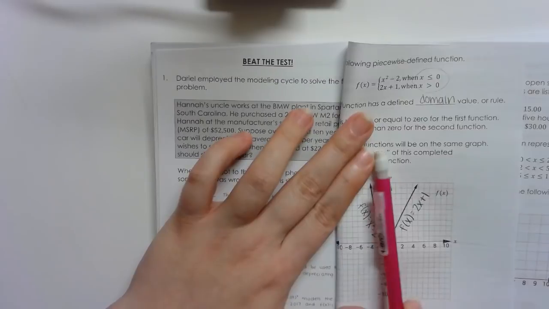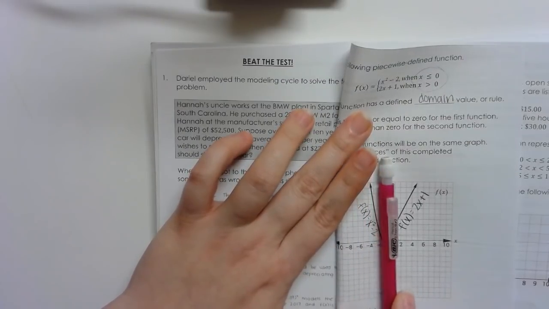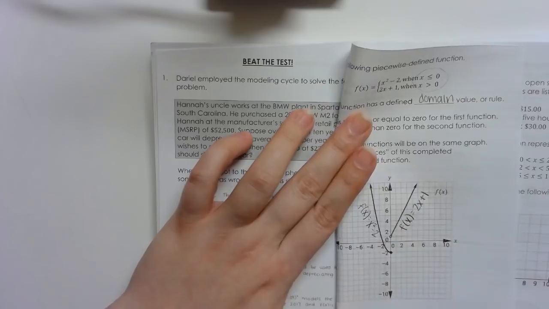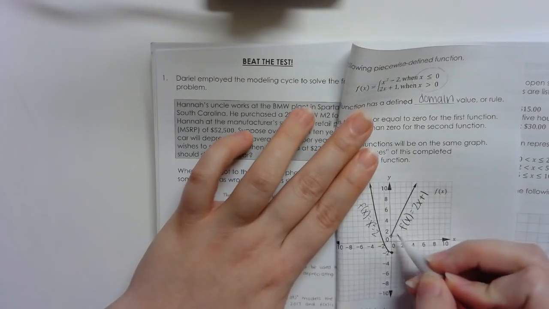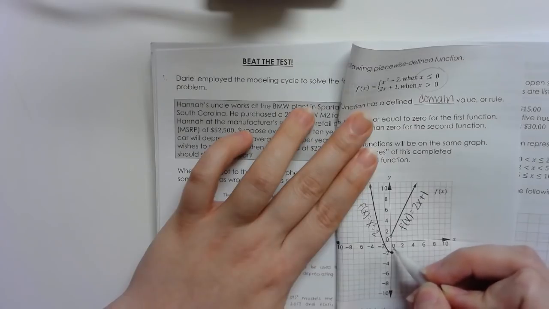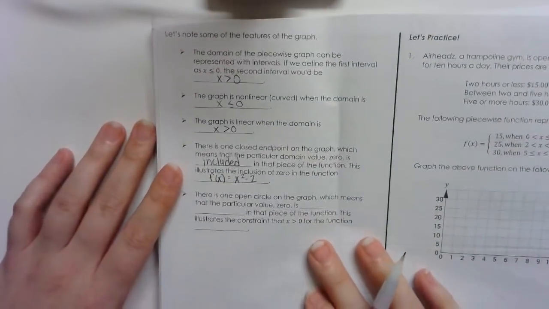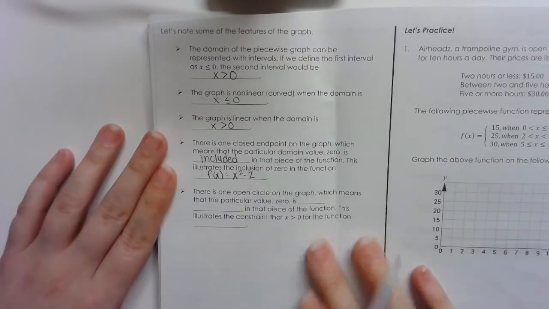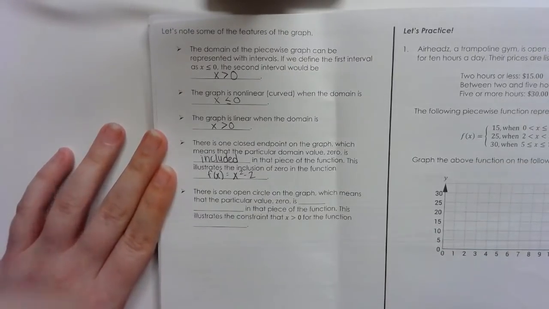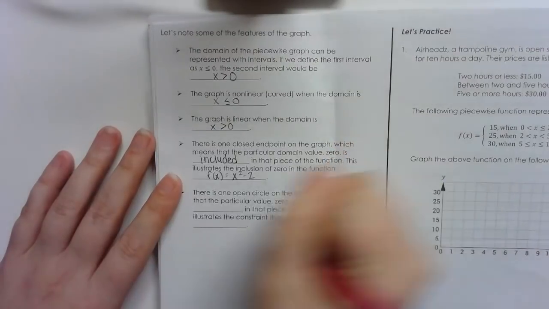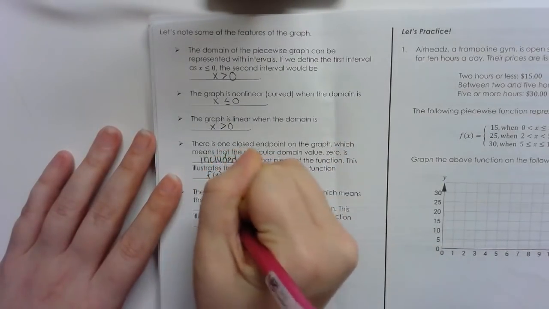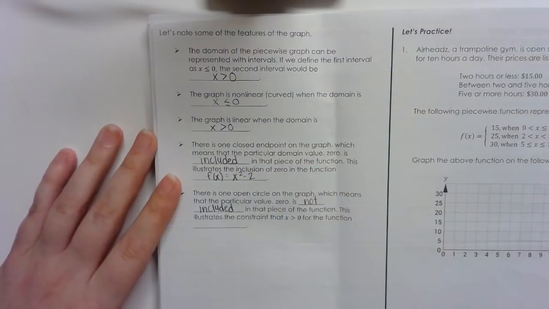Now, remember the vertical line test. If I were to draw a vertical line right here at 0, it's still a function because this is not included. This is excluded. It's an open circle, just like when we graphed inequalities on a number line. This is an excluded value, so this included value is the only value that's the output. So one input does still have one output. There's one open circle on the graph, which means that the particular value 0 is not included in that piece of the function.